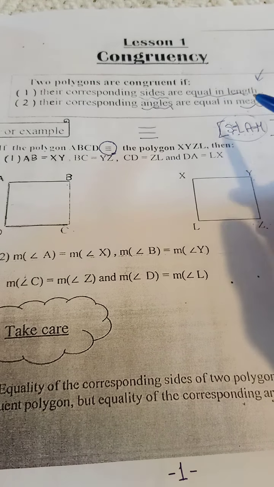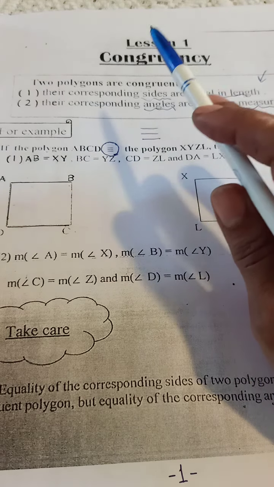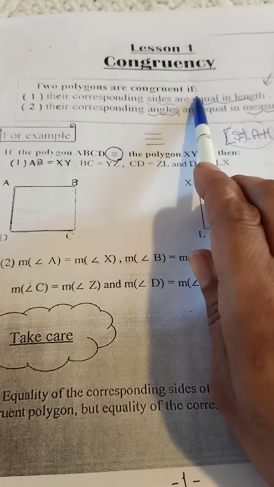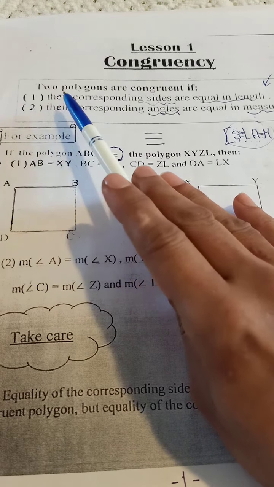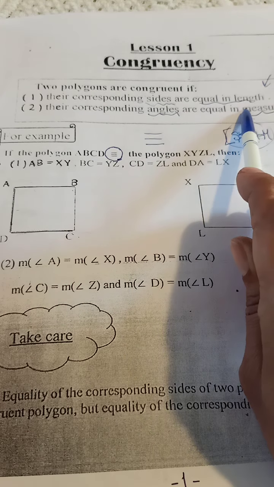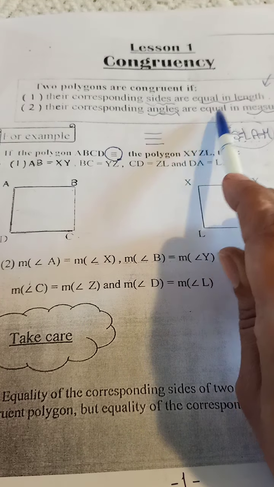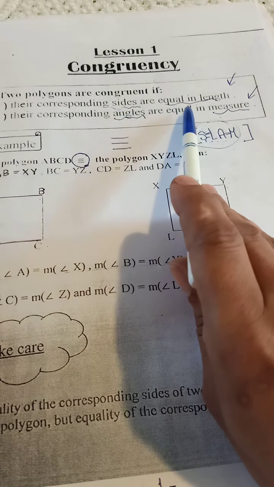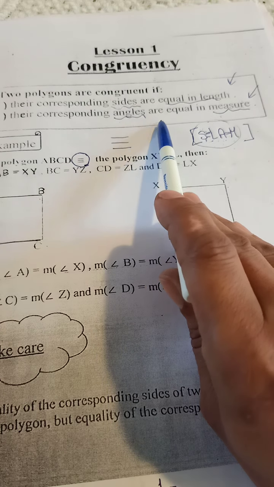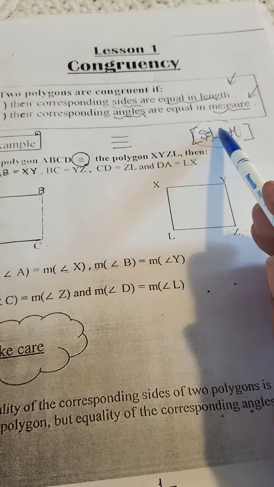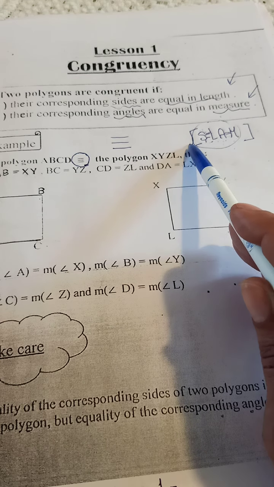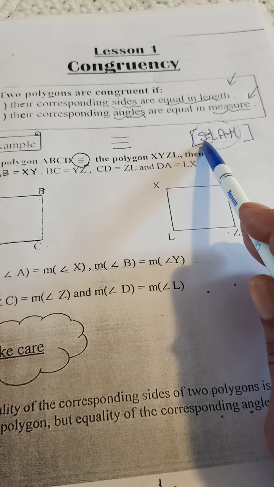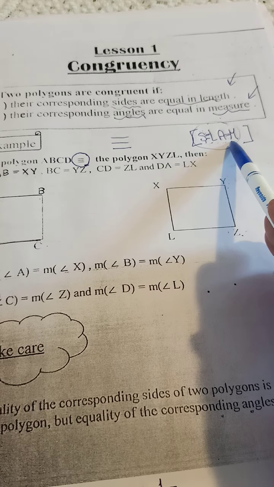Congruency in geometry means identical in form, but under two conditions. Two polygons are congruent if, number one, or the first condition, their corresponding sides are equal in length and their corresponding angles are equal in measure. Okay, so I underlined here the words sides equal in length and angles equal in measure. I make a small trick here, SLAM. The four letters here represent sides equal in length and angles equal in measure.